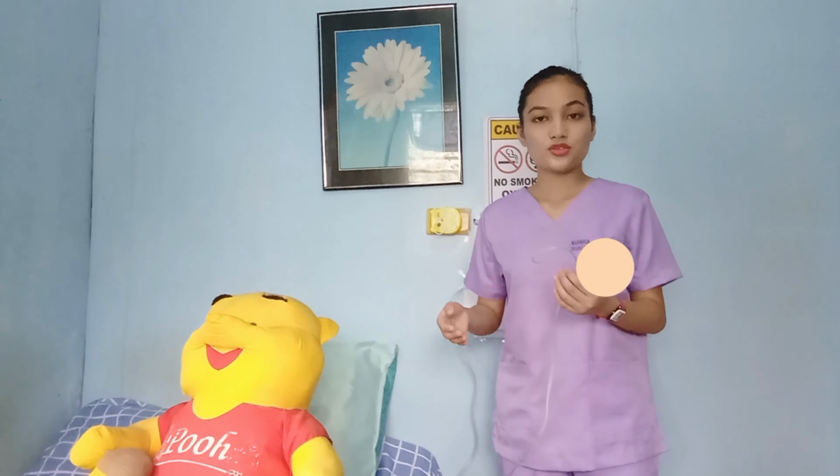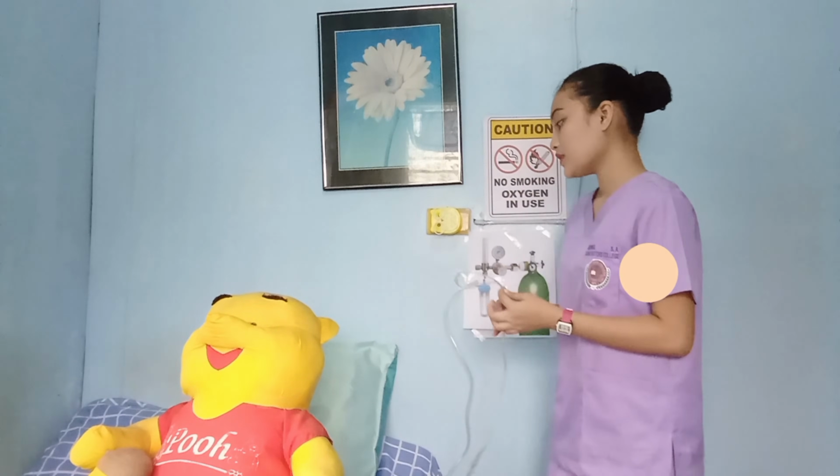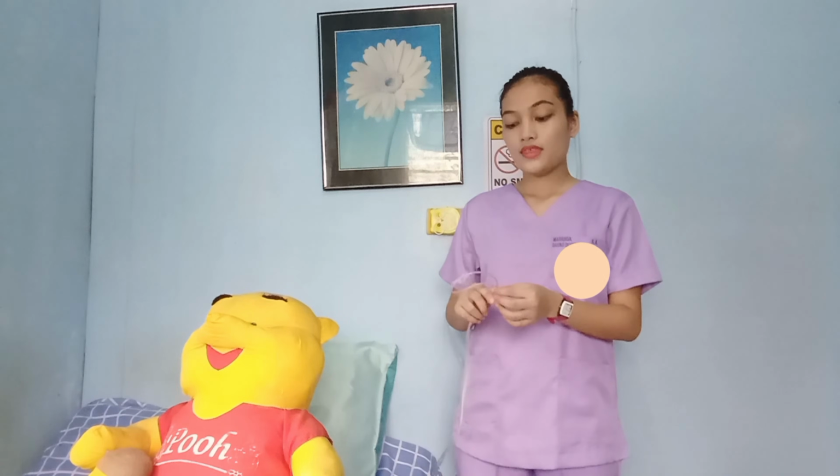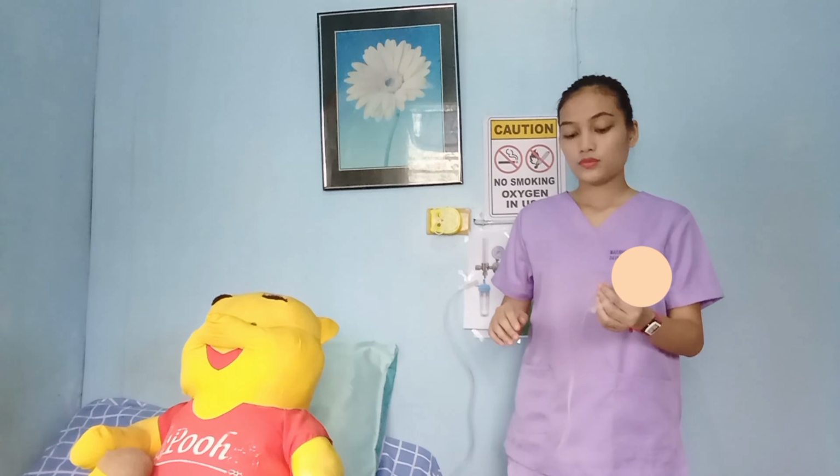So for this demonstration, our flow rate is at 2 liters per minute. Okay, now that we're done setting up the equipment, next thing to do is to appropriately apply this nasal cannula to our patient. So what we are going to do is to put the cannula over our patient's face with the outlet prongs into the nares and the tubing hooked around the ear.